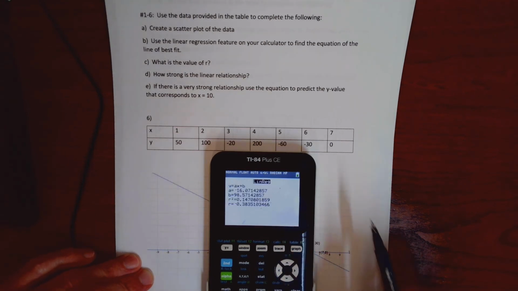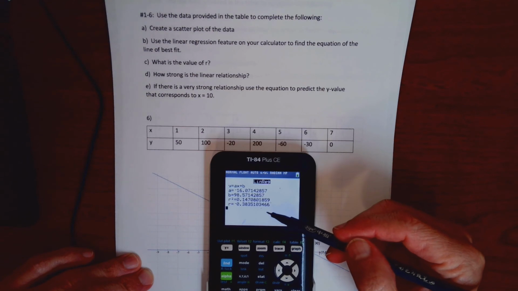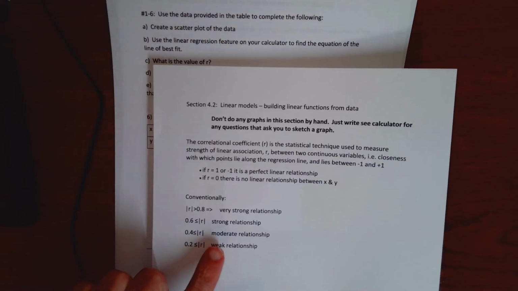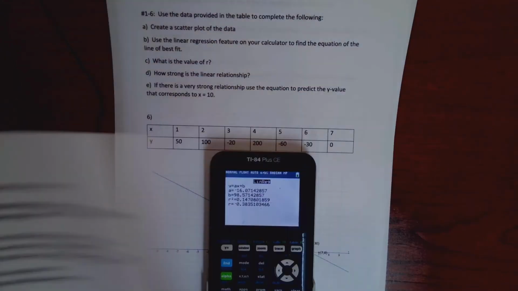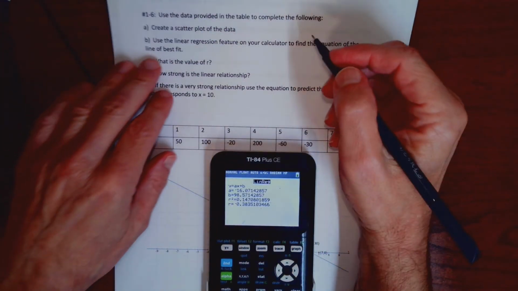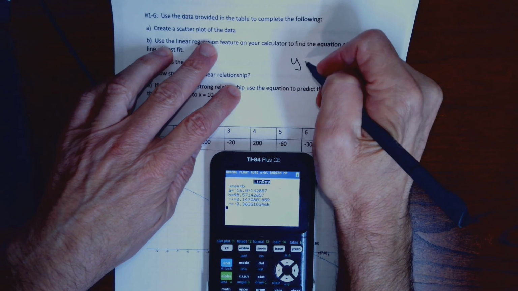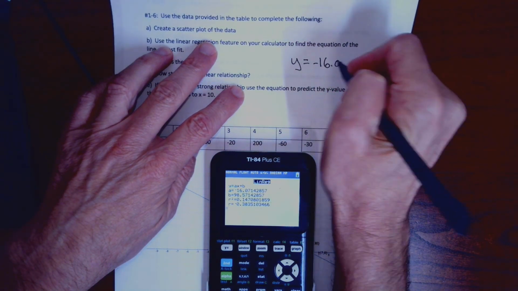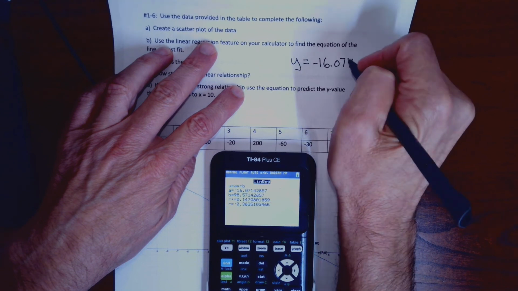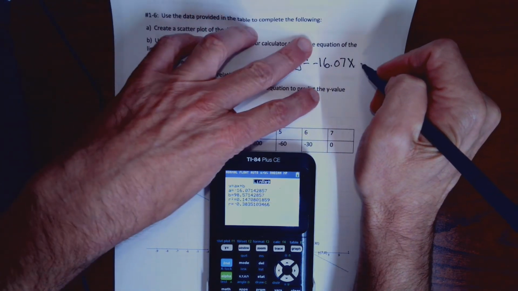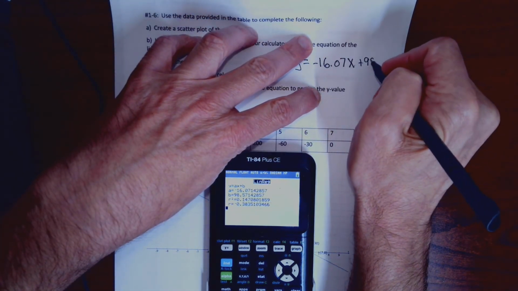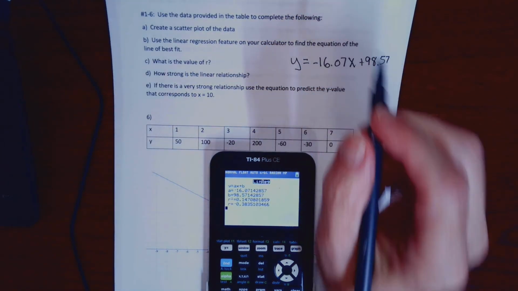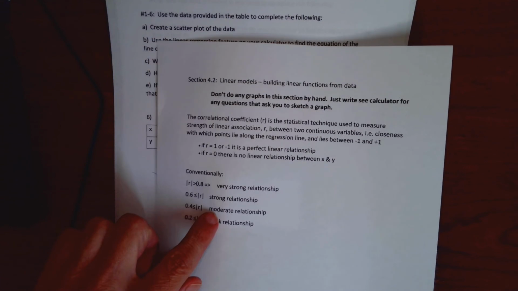I'm going to round to 2 decimals. Look at the R, it is 0.38. That's a poor relationship. 0.38, it says a moderate relationship, less than 0.4. So when I go to do part B, I'm just going to say Y equals negative 16.07, that's rounded to 2 decimals, x plus 98.57, again rounded to 2 decimals. And I'll say, just from this sheet, it's a moderate relationship.